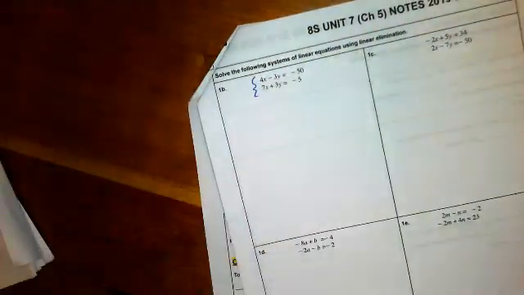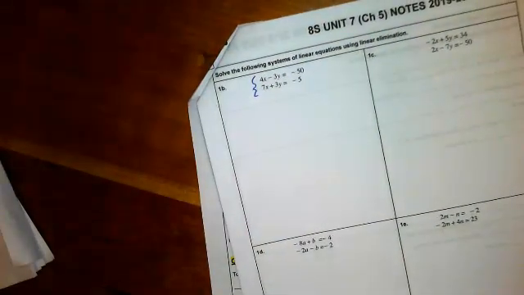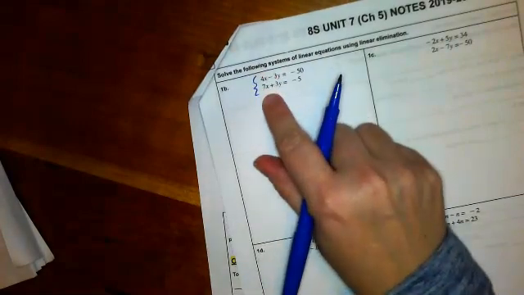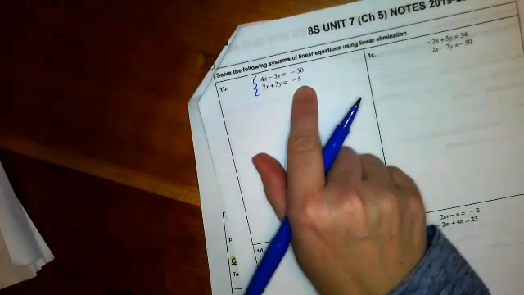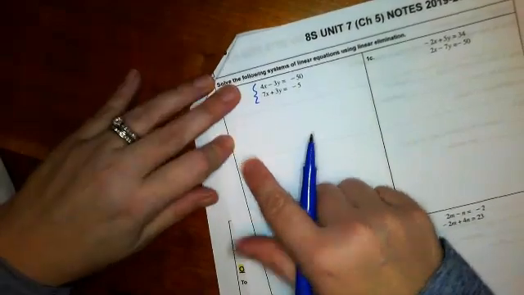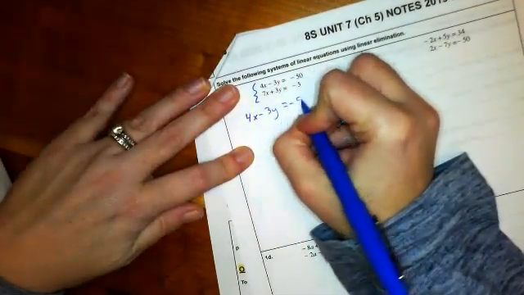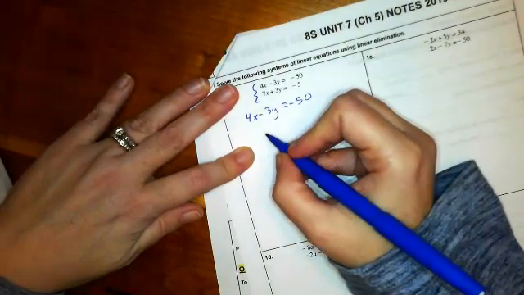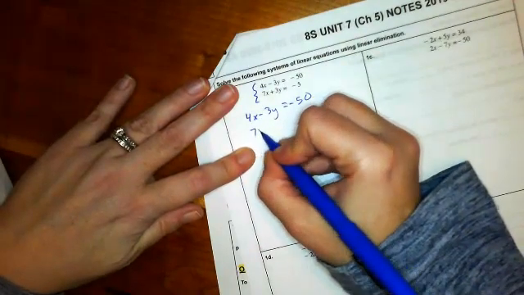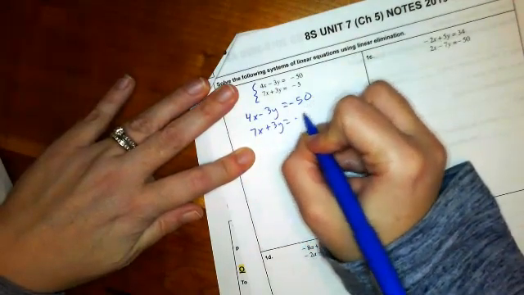Let's go ahead and look at 1B. Okay, again, we have a system, so we put our fancy little bracket on there. Our first step is to make sure our x's and our y's are lined up, and they are. Okay, so I'm going to go ahead and I'm going to rewrite these. Okay, and then I've got 7x plus 3y equals negative 5.